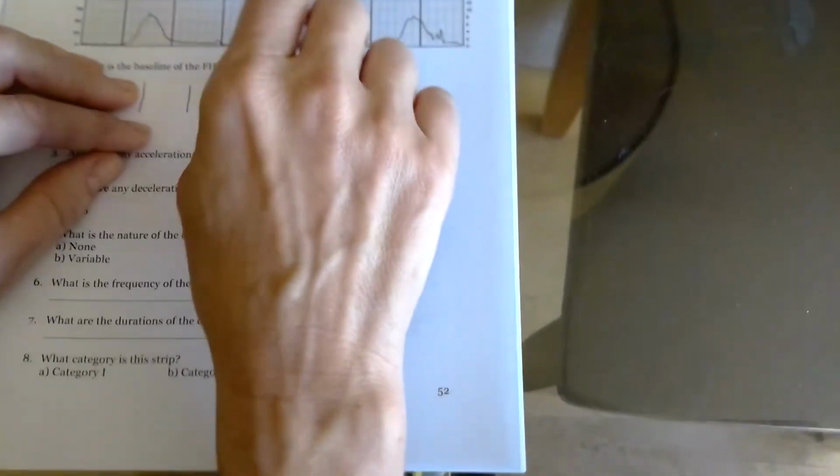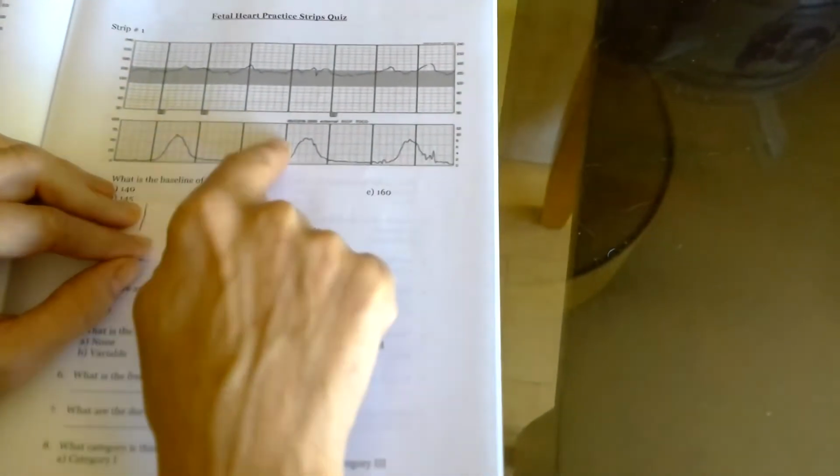And then just doing frequency. Remember with frequency, it's going to be the start of a contraction to the start of the next contraction. With frequency, it doesn't matter where that first contraction ends. Start of a contraction to the start of the next contraction. And this is going to be measured in minutes and by the whole and half minute.